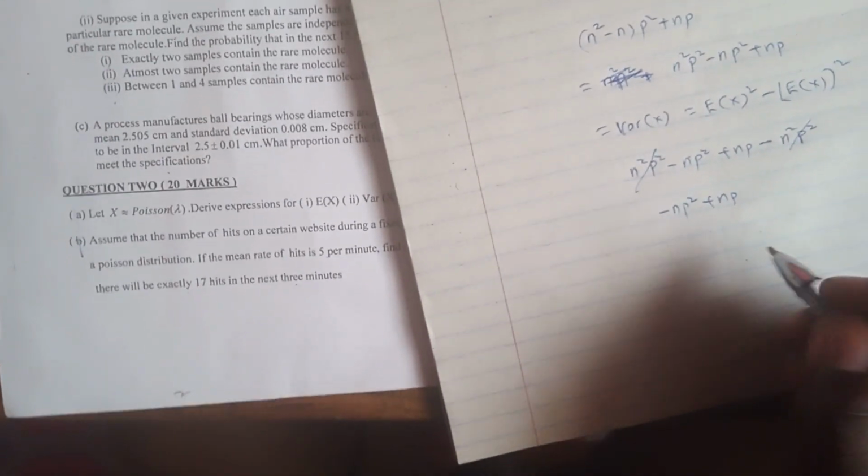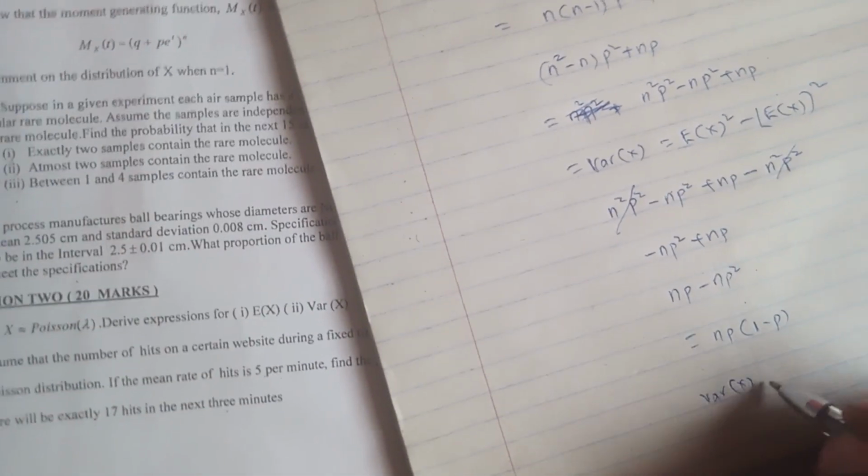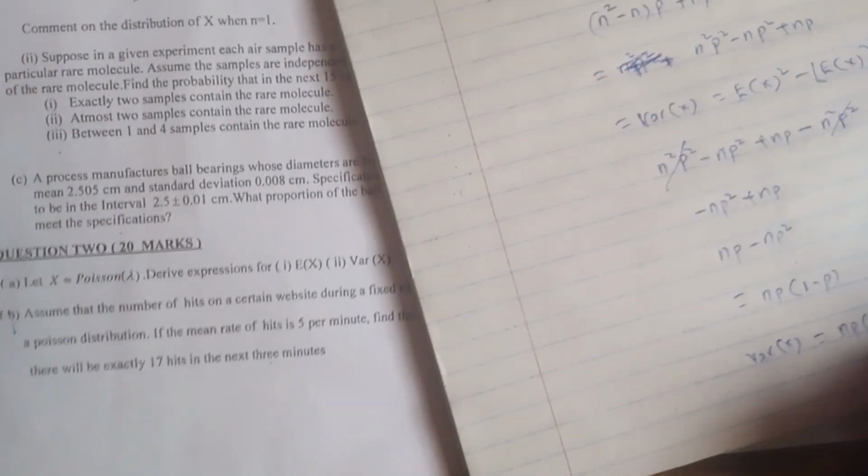So in reaching there, np minus np squared is going to be np(1 - p). So our variance of X is going to be np(1 - p), or npq.